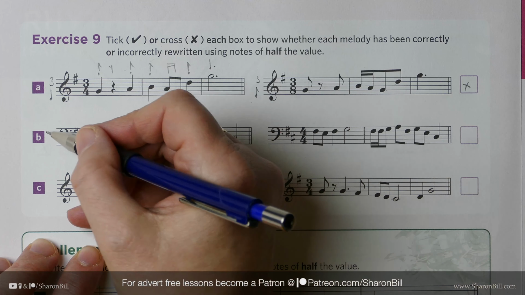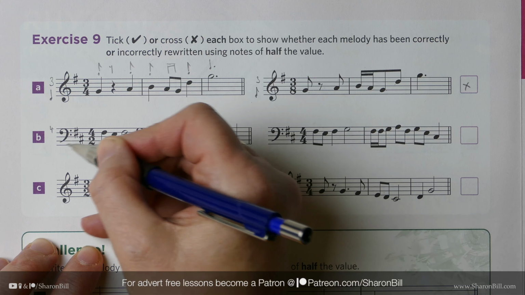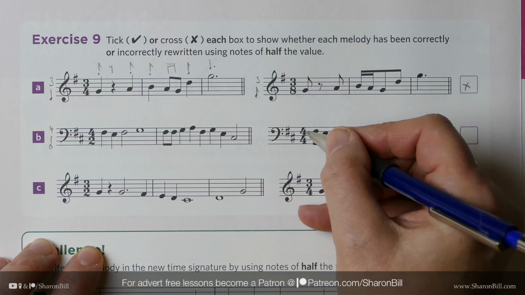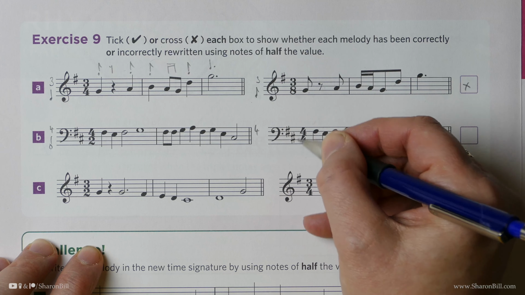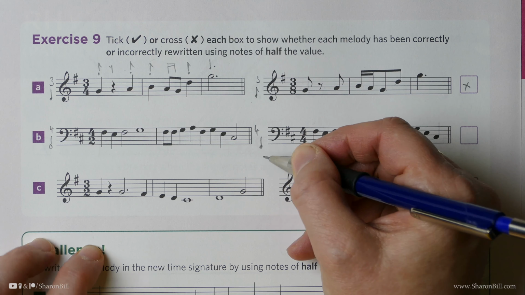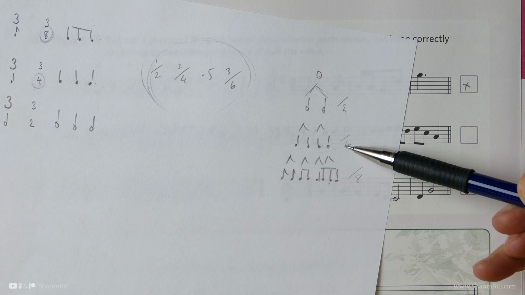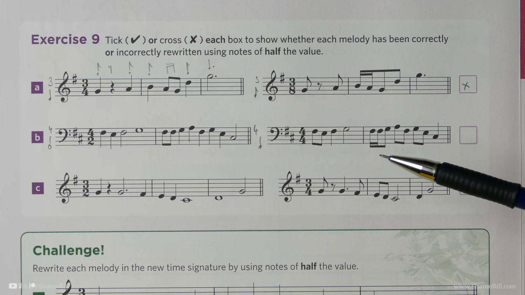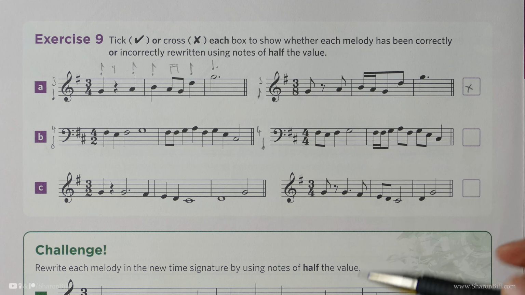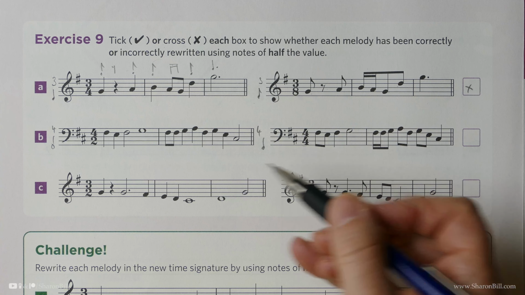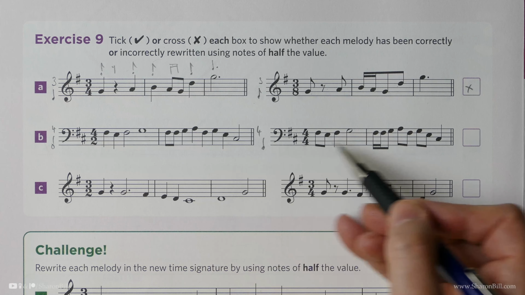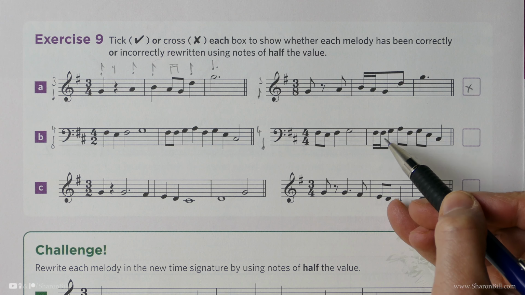So there are 4 beats in a bar, but here each beat is a minim. So here there are 4 beats in a bar, but each beat is a crotchet, a quarter note, because here are quarter notes, which means crotchet beats. That's why the bottom number is 4. And so we're halving everything. So let's see what it should be before we get carried away comparing this.